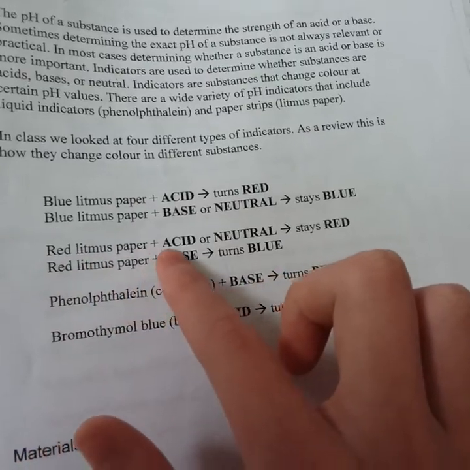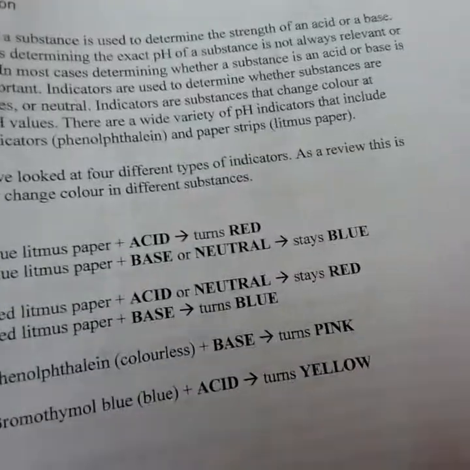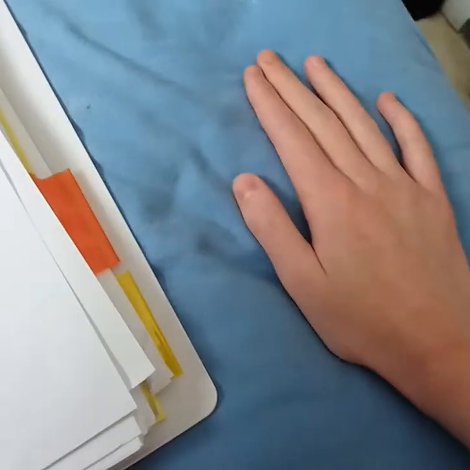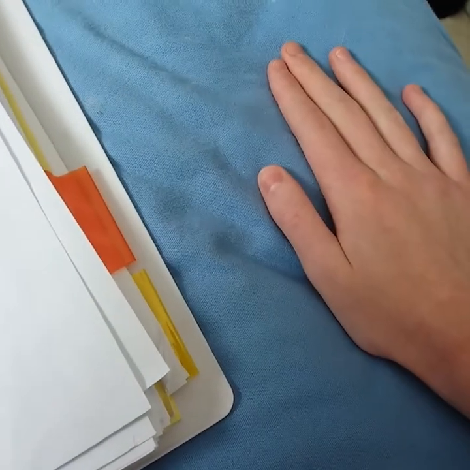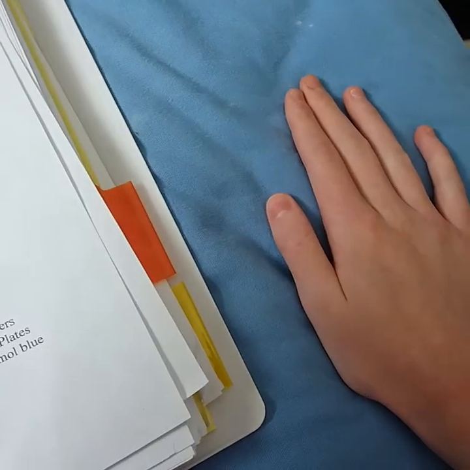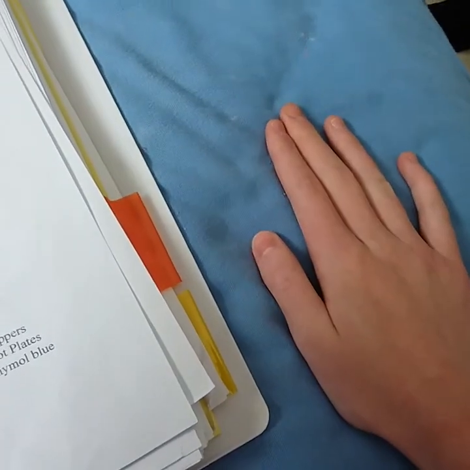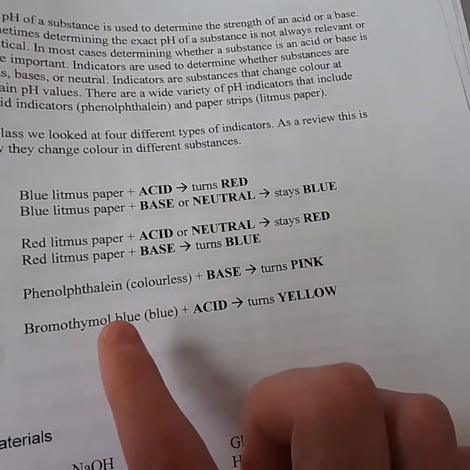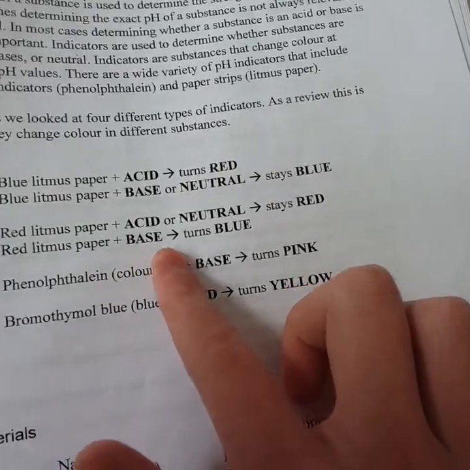Red litmus paper, acid or neutral. Neutral is a pH of 7. Why 7? I don't know. They didn't explain that. The teacher was like, just because it's 7. I'm like, okay. Red litmus paper plus base turns blue.